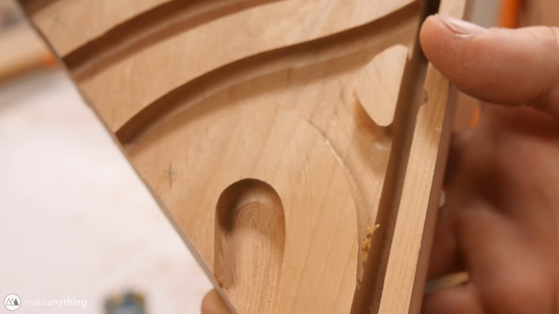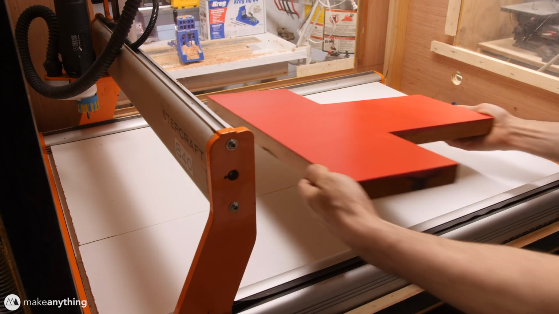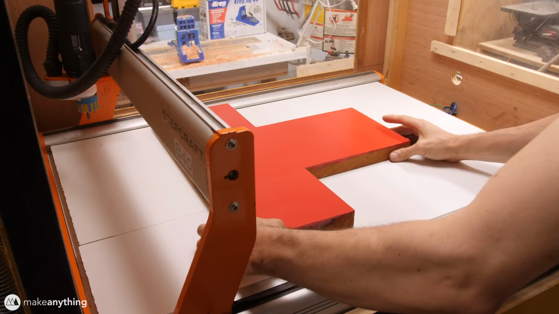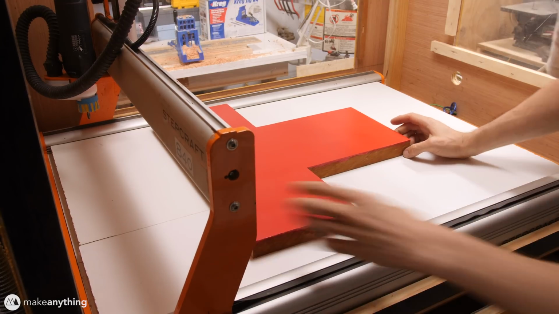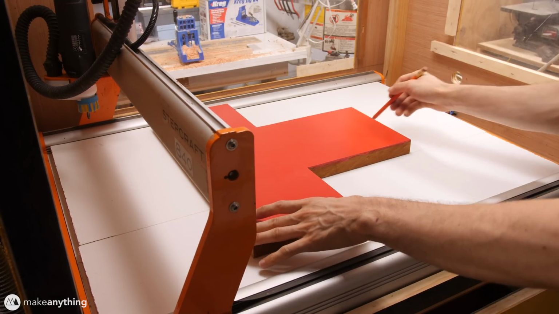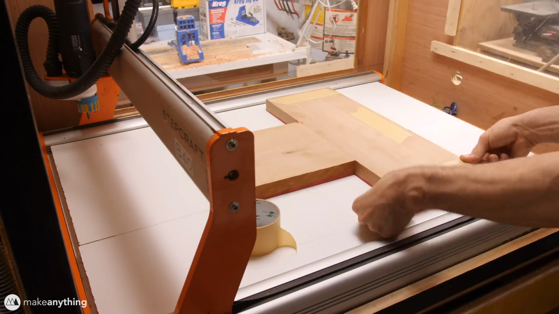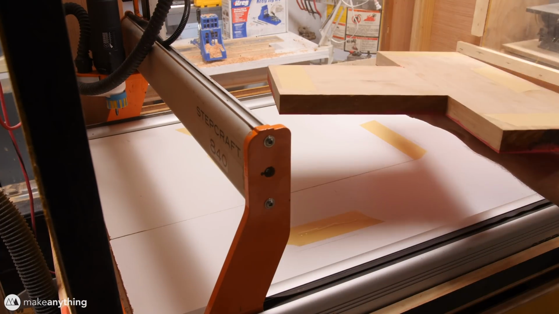So let's get to the real thing. I'll start with the bottom piece, position it perpendicular to the CNC, and then I'll just trace out the position, put on that masking tape, and do that whole super glue shindig again.